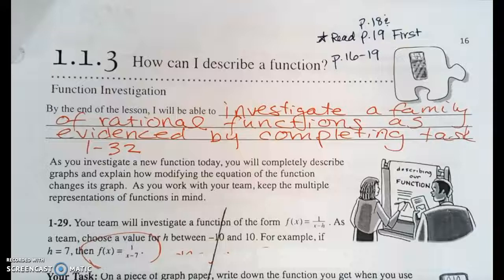Titled Function Investigation, and we're going to answer the question, how can I describe a function? We're going to read pages 18 and 19 first, but go ahead and fill in the objective, which says, by the end of the lesson, I will be able to investigate a family of rational functions as evidenced by completing the task in 132.